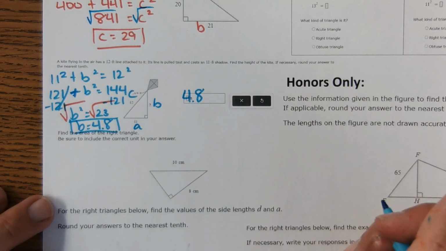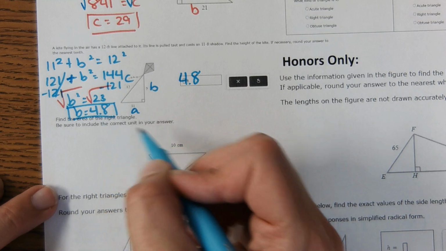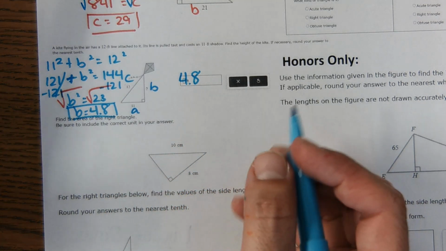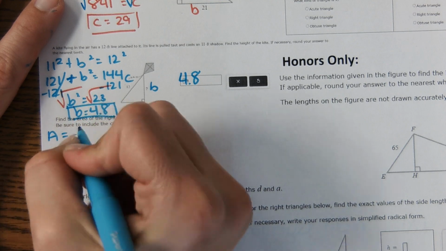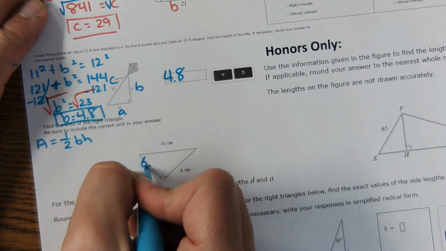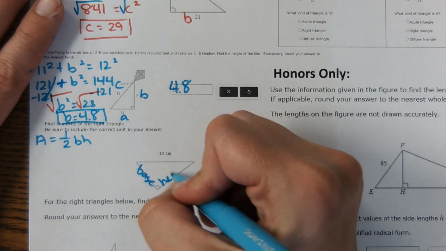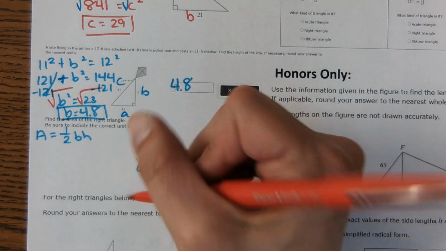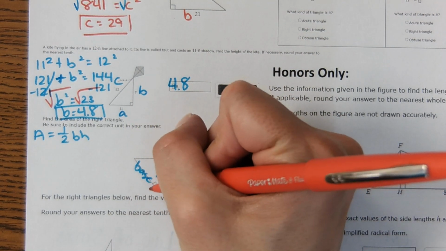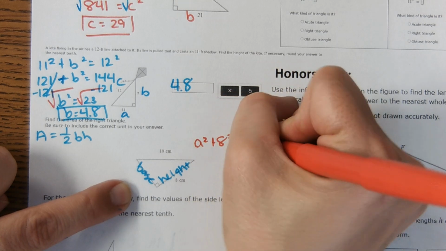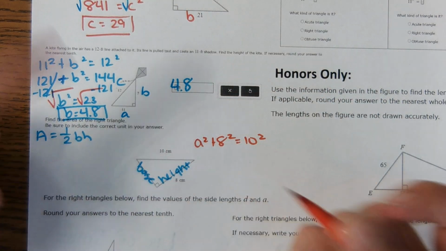Okay. Next one, find the area of this right triangle. Be sure to include the correct unit in your answer. So area of a triangle is 1/2 base times height. So this would be the base, and then this would be the height. And then you need to solve for this side length, and you can use Pythagorean theorem. So we'll do a squared plus 8 squared equals 10 squared to solve for this base length.